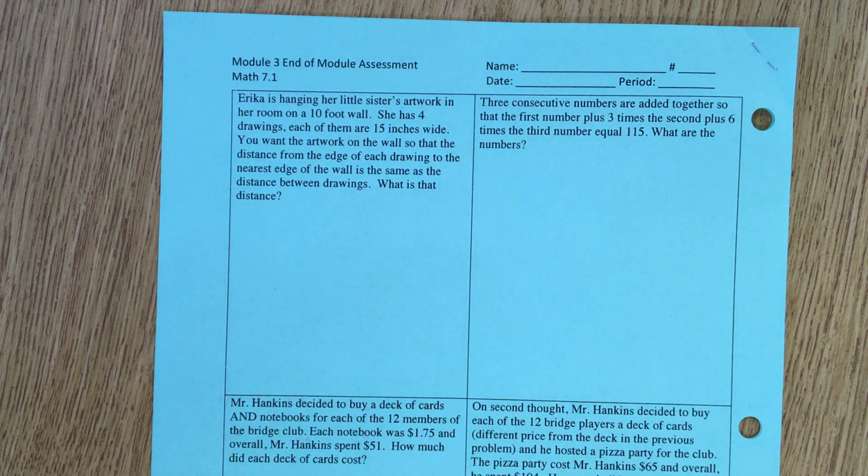All right, and the final page is everyone's favorite type of problems to do, which are word problems. So let's take a look at number 1. Erica is hanging her little sister's artwork in her room on a 10-foot wall. She has 4 drawings, each of them 15 inches wide. You want the artwork on the wall so that the distance from the edge of each drawing to the nearest edge of the wall is the same distance between drawings. We want to know what is the distance.